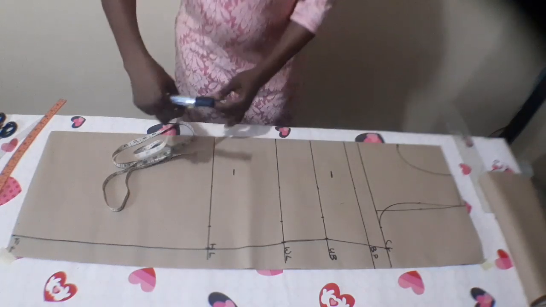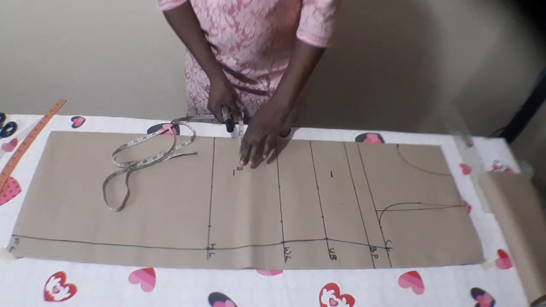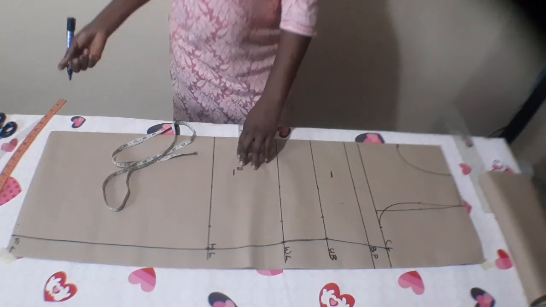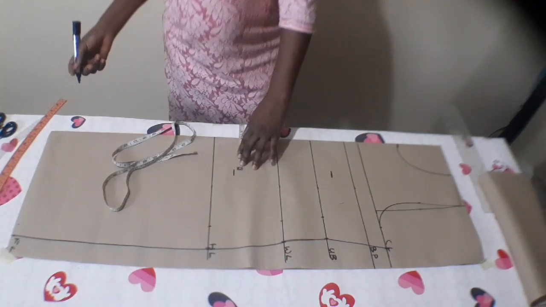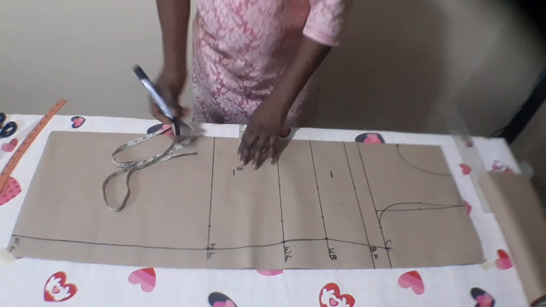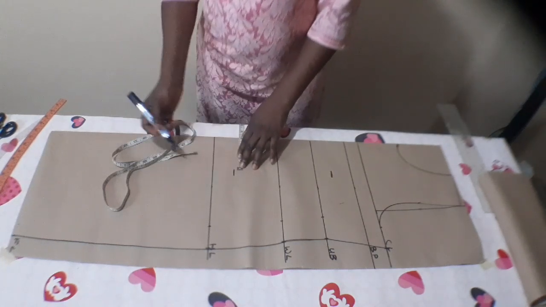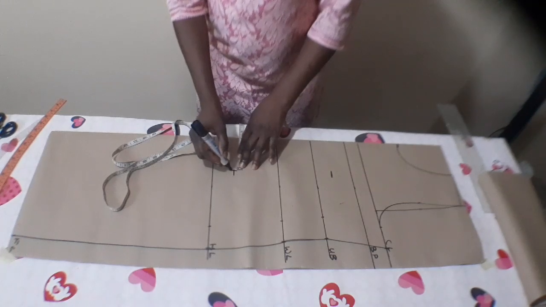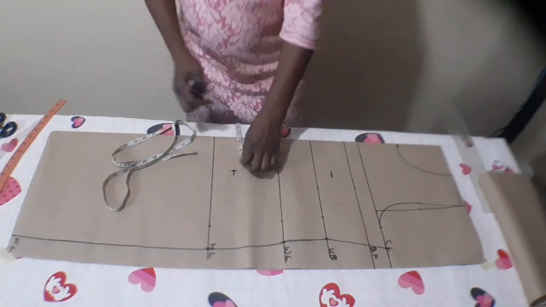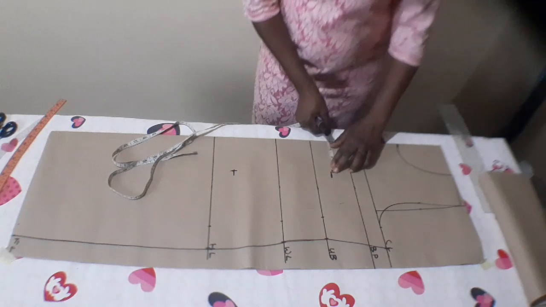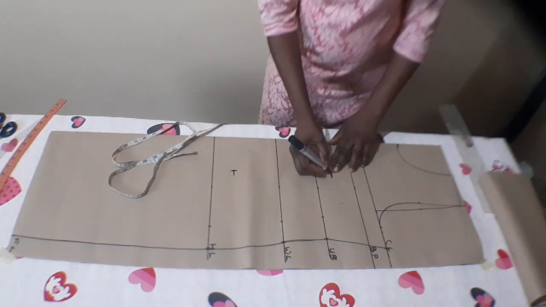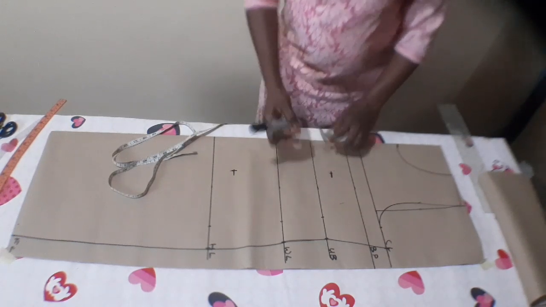So I'll now mark my nipple to nipple measurement. My nipple to nipple measurement is 7 inches. Divided by 2 is 3.5 plus half inch seam allowance. That is 4 inches. Is here. So on this place too, I'm going to mark that 4 inches.